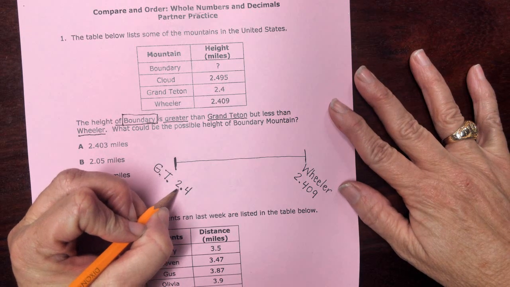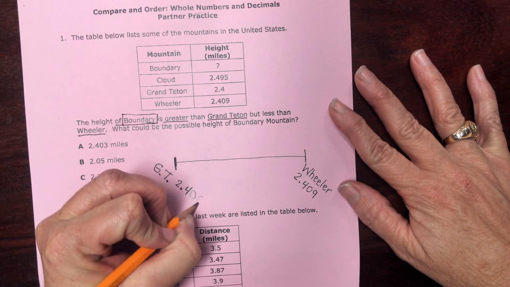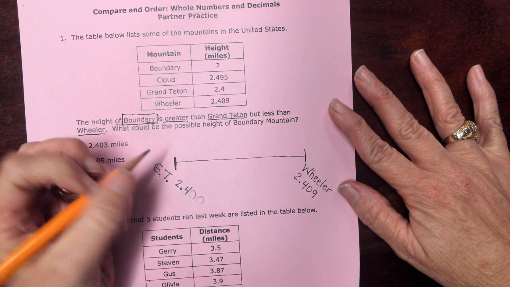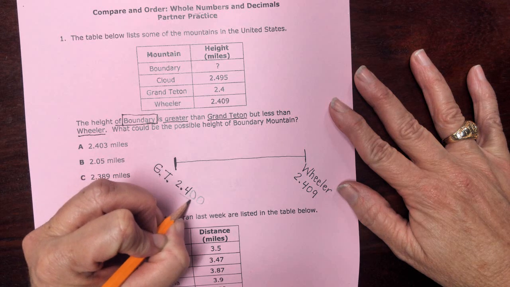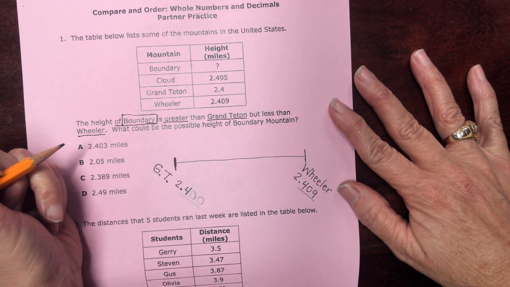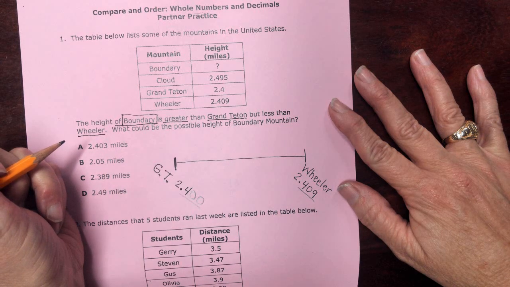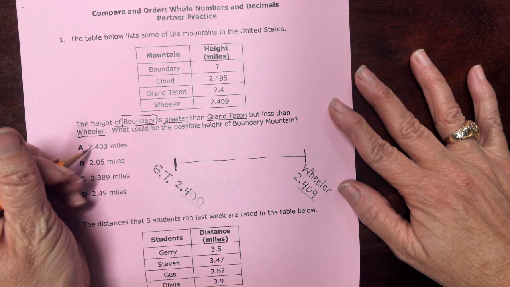So I want to go ahead and add 2 zeros right here. Now I'm thinking that it has to be something between 400 thousandths and 409 thousandths. And I have to look at what could be between.